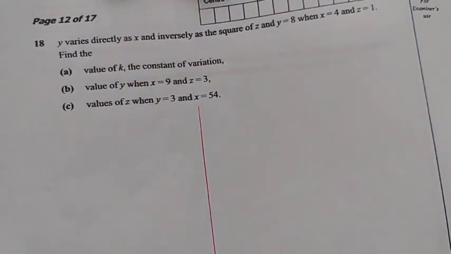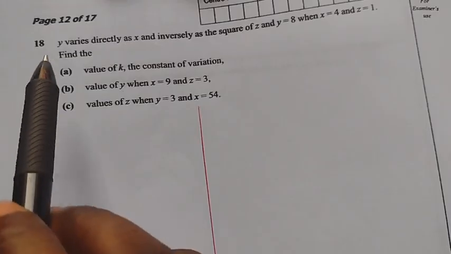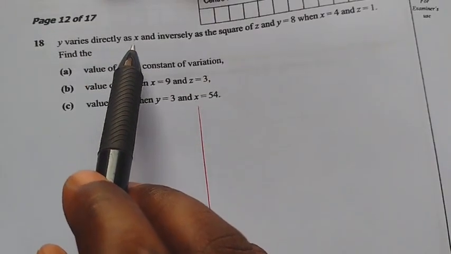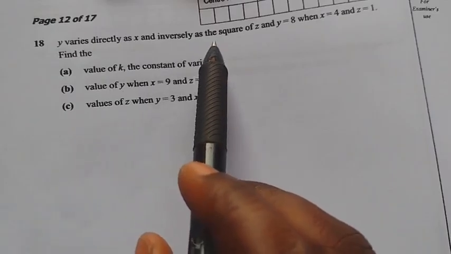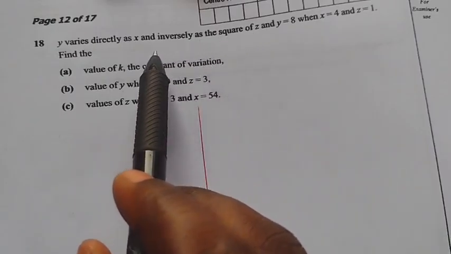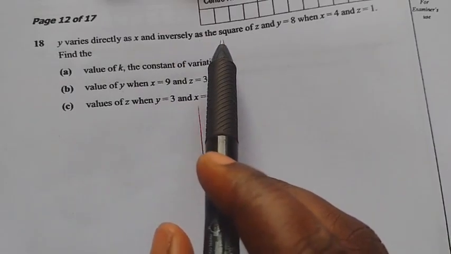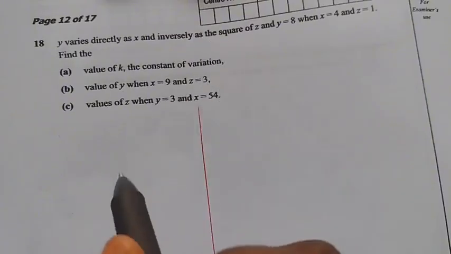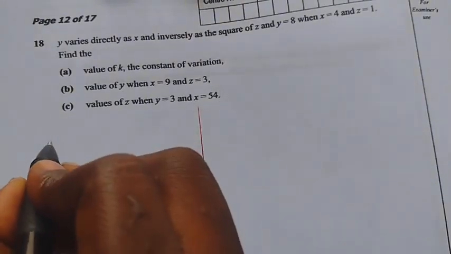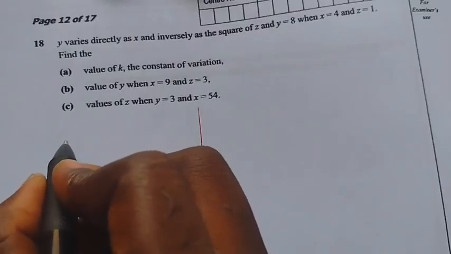In this case, we'll go back to our question. It's saying y varies directly as x and inversely as the square of z. So the moment it says inversely, you need to divide by the square of z. We're coming up with an equation that we're going to use.